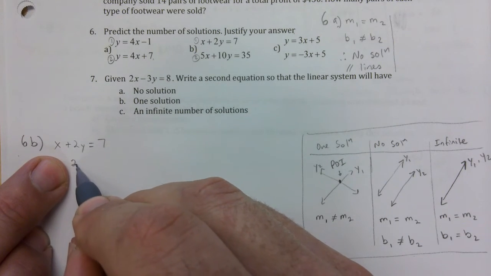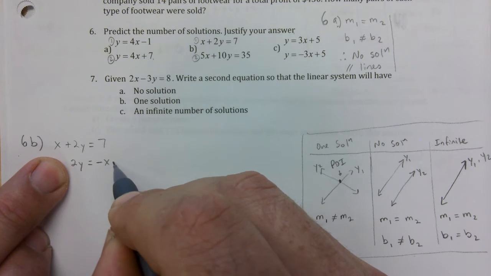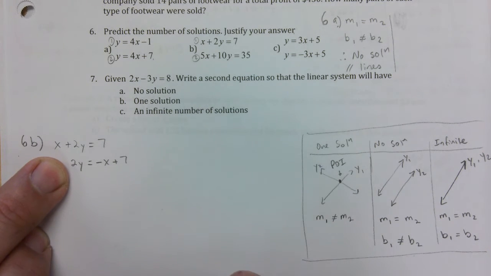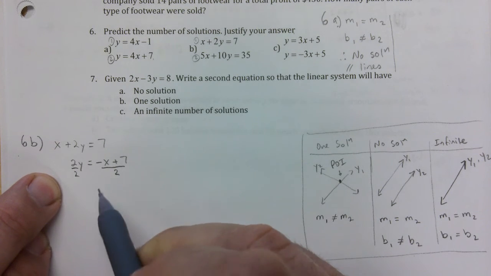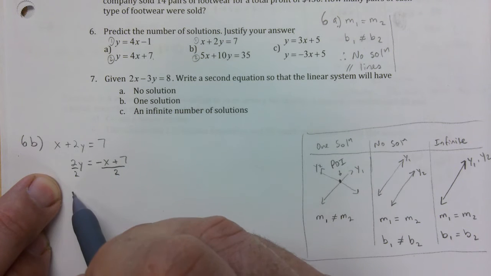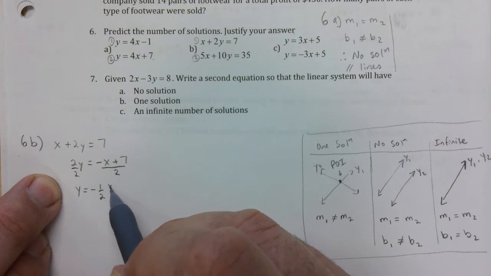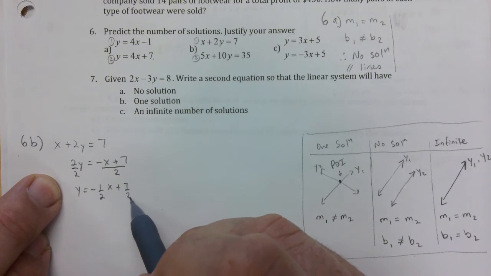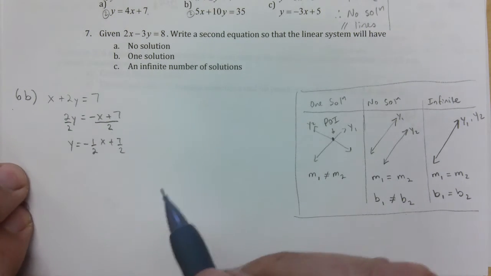So the 2y stays, the x comes over, subtracting, the 7 is already there. Okay, divide everything by 2, positive 2 that is, and please don't forget that it affects both. Okay, so that's negative 1 over 2x plus 7 over 2. No decimals, okay, reduced fractions only.